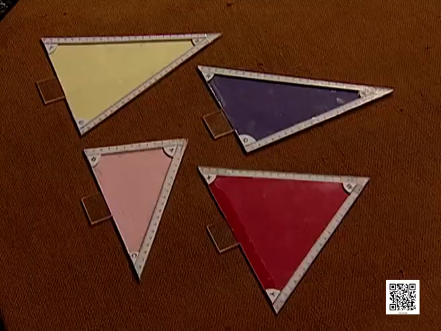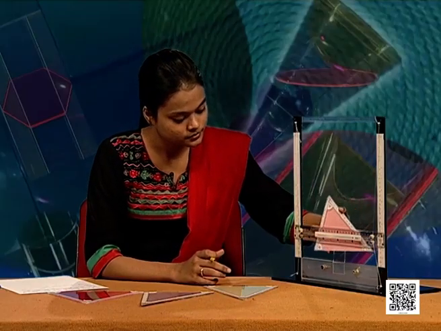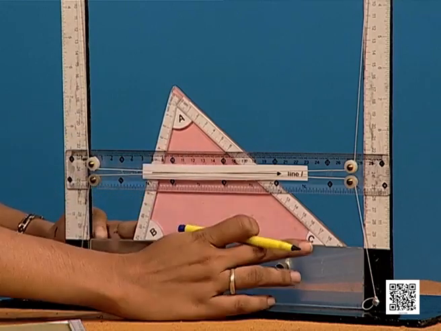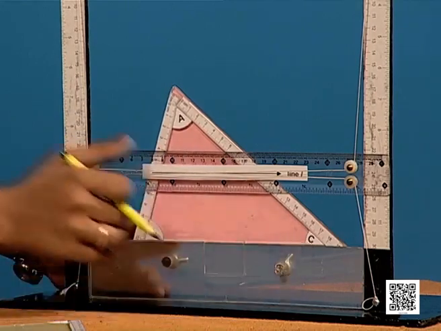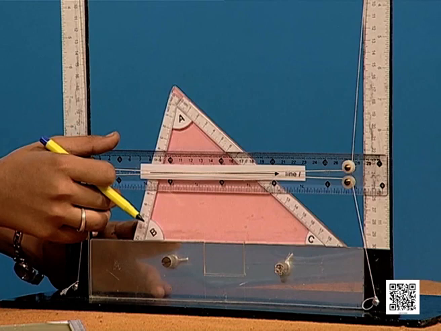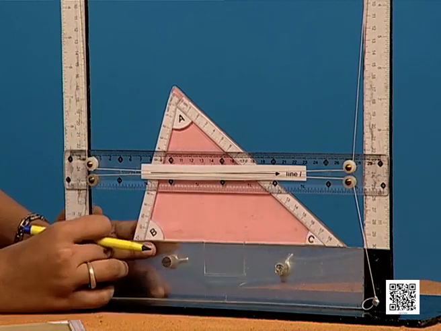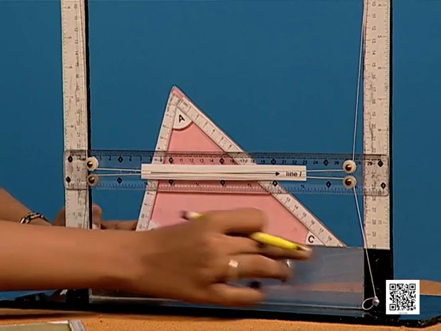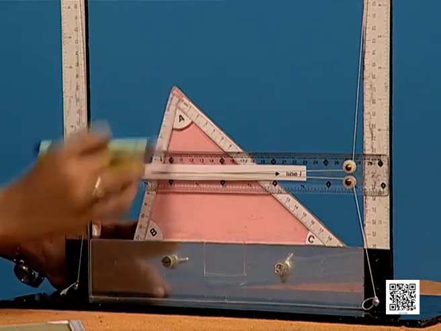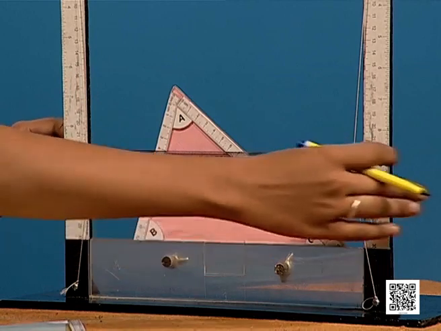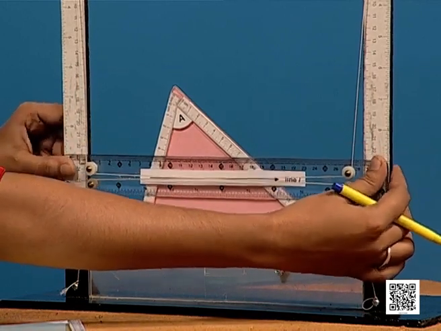So let us take case 1, when we have a scalene triangle. Now you can see that this is a scalene triangle ABC, and this scale which is representing the line L is parallel to the side BC of this triangle A, B and C. Let us adjust the scale at some position.